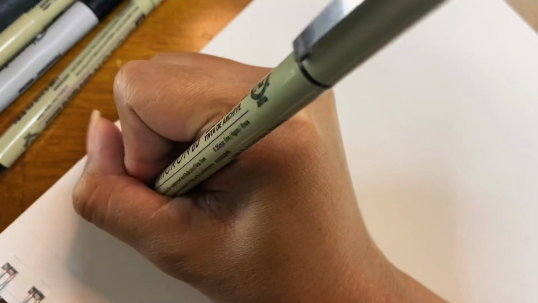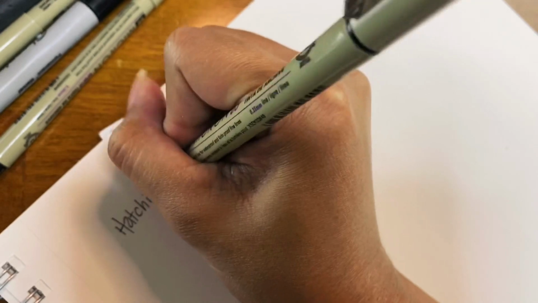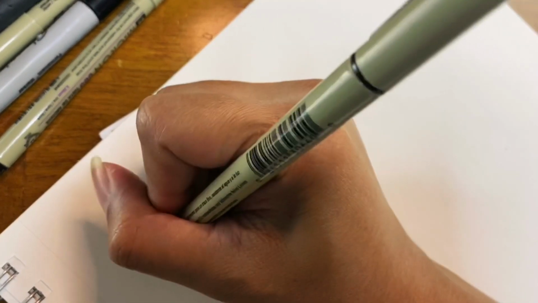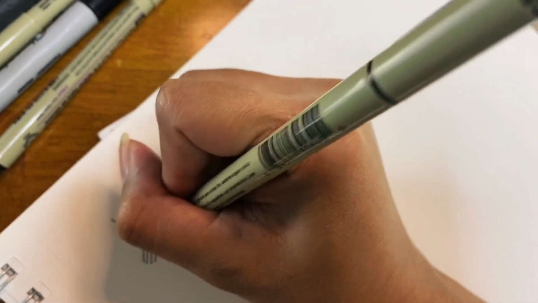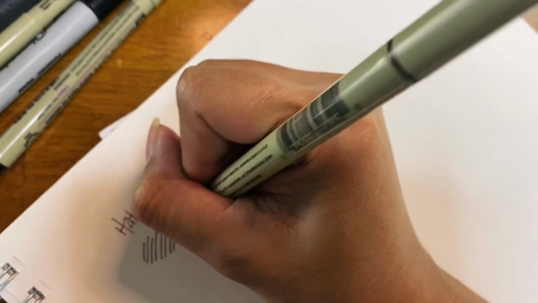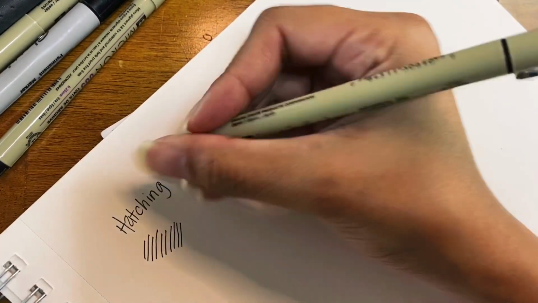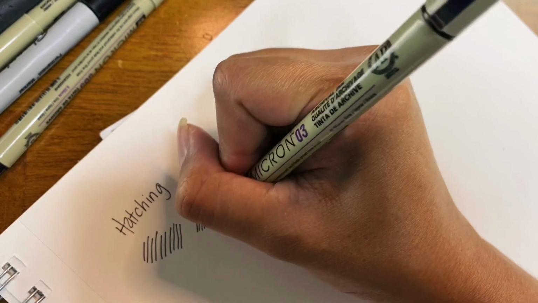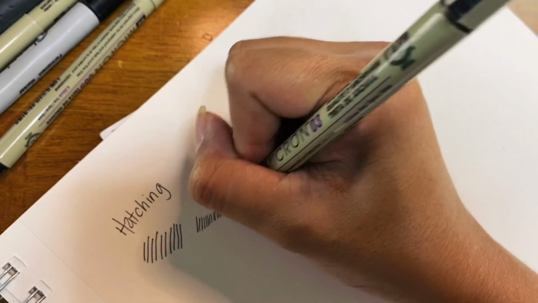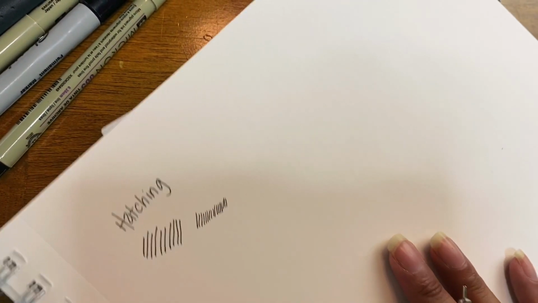Line is the idea of mark making to record an interpretation of an object, a long, narrow mark. The example I'm giving you right now is hatching, which is filling the area with a series of strokes. The closer the parallel strokes, the darker the tone.